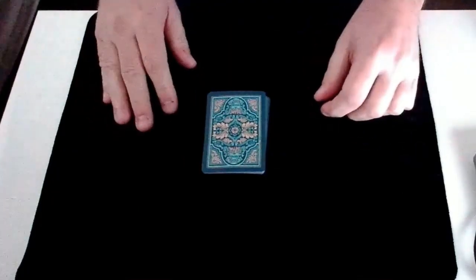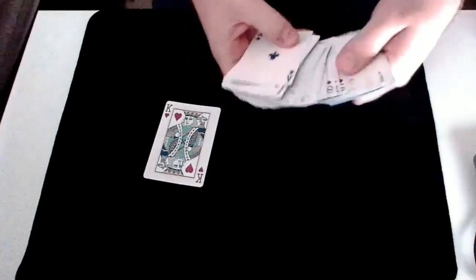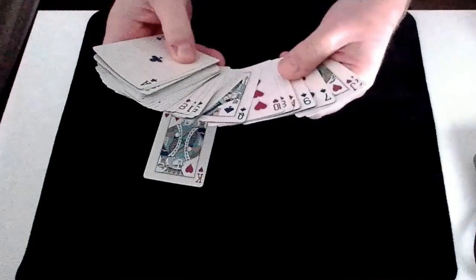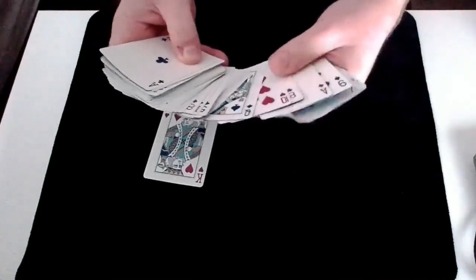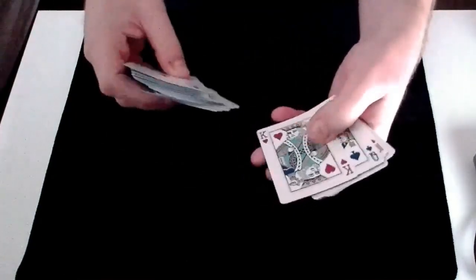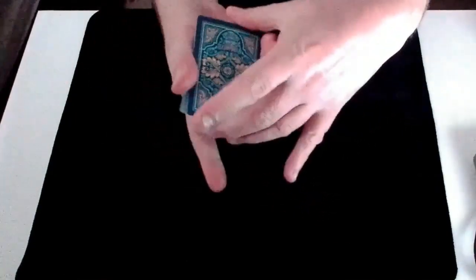Let's have a look at the 10 to 20 force next. This is a really good one. So let's say we want to force the King of Hearts onto someone. The setup we need to do that is, if we take 9 cards here, 3, 6, 9, and then put our card that we want to force, so that the card we want to force is the 10th card from the top.